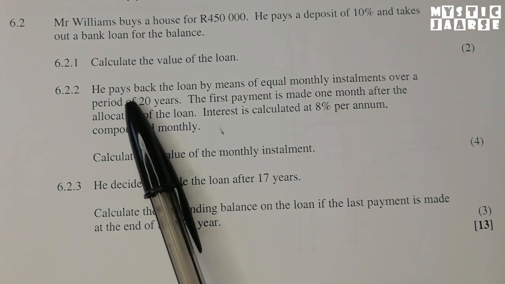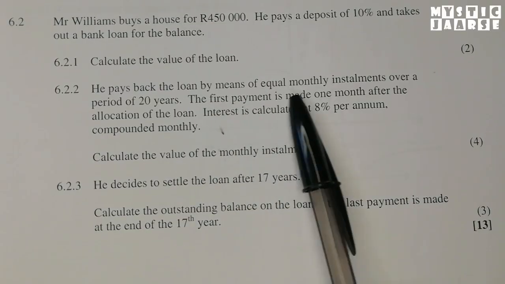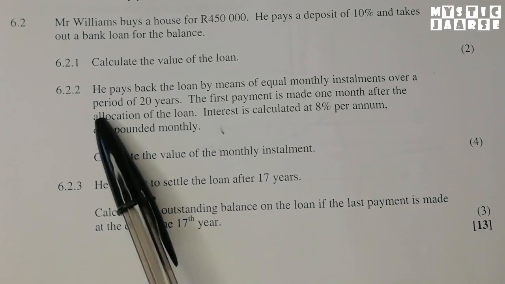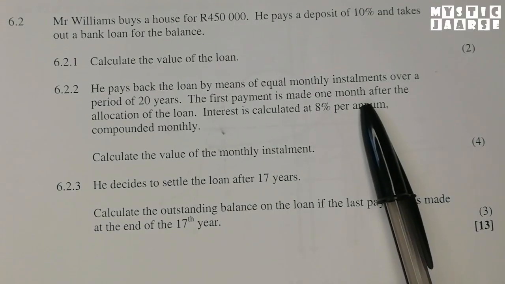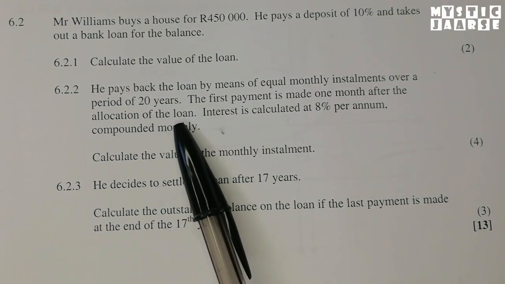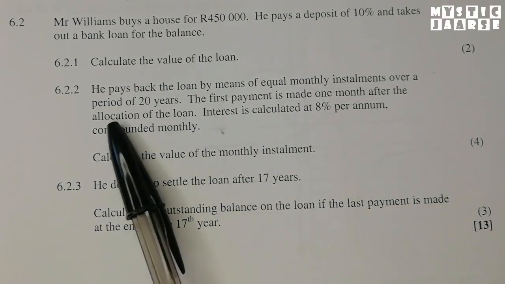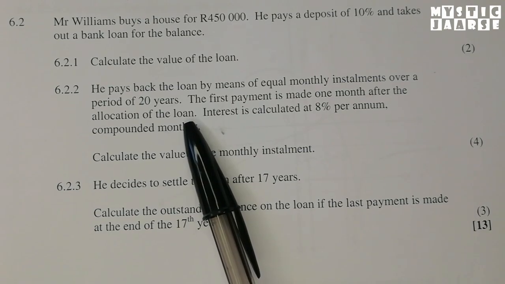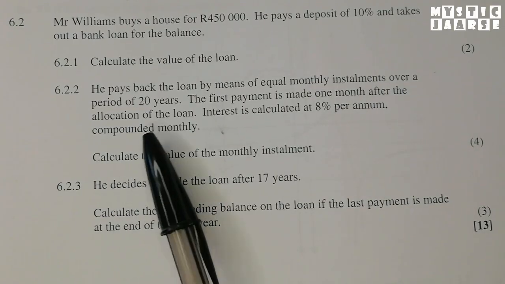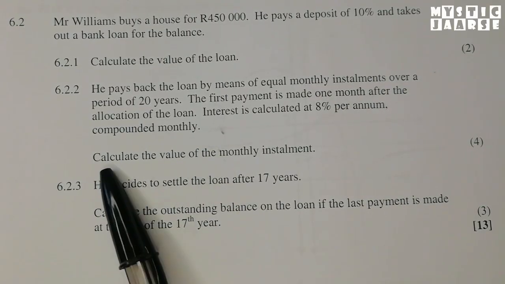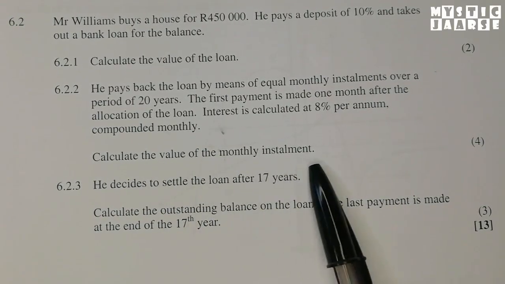6.2.2, he pays back the loan by means of equal monthly installments over a period of 20 years. The first payment is made 1 month after the allocation of the loan. This is always true for present value annuity calculations when someone takes out a loan. Interest is calculated at 8% per annum compounded monthly. Calculate the value of the monthly installment.